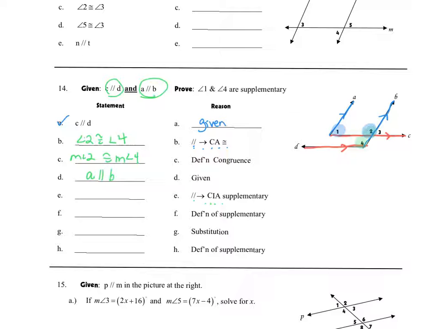So we are going to be able to say that angle 1 and angle 2 are supplementary. And then we have to think about what that means when we say that they're supplementary. What that means is that the measure of angle 1 plus the measure of angle 2 is equal to 180.